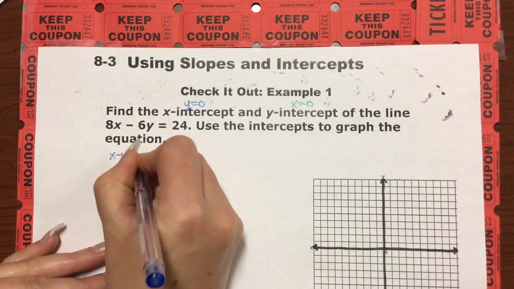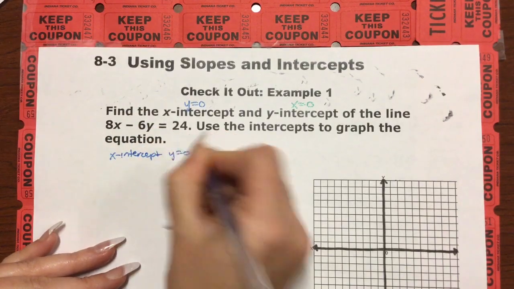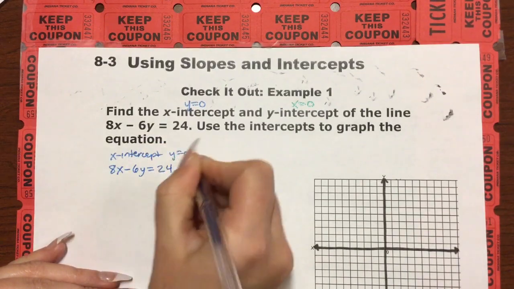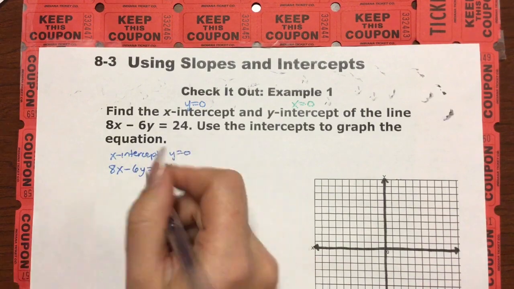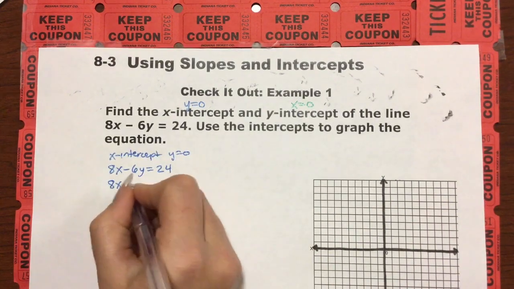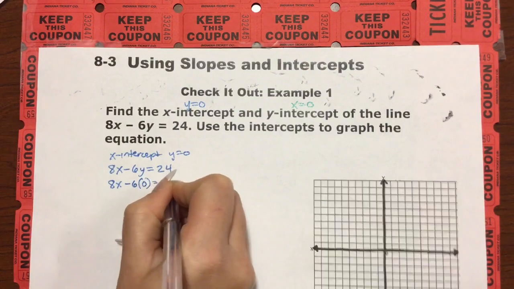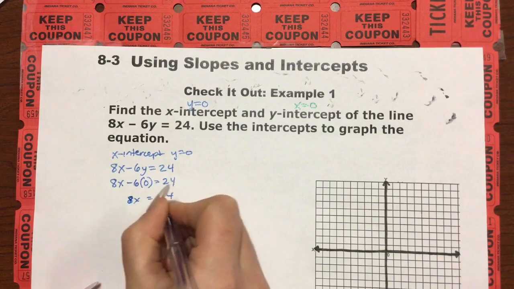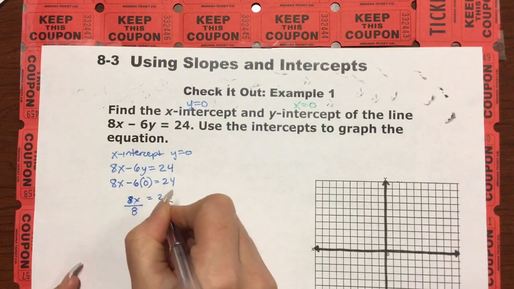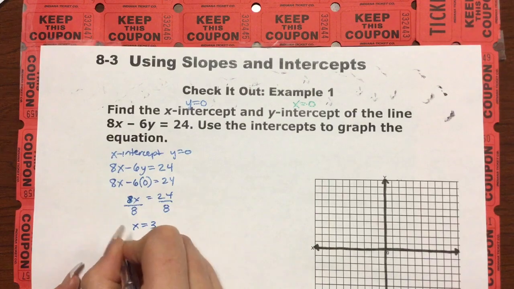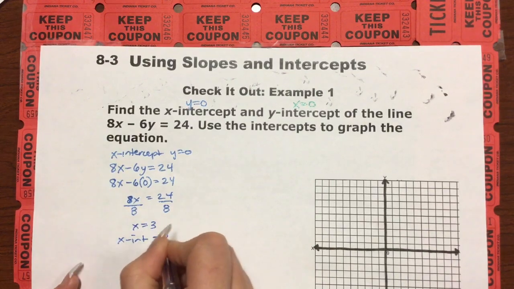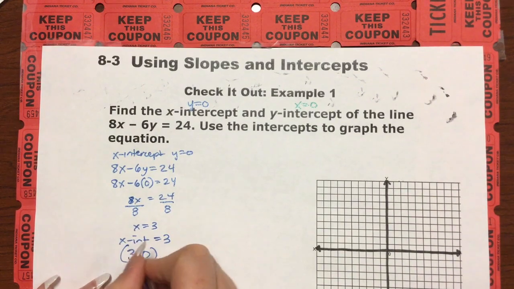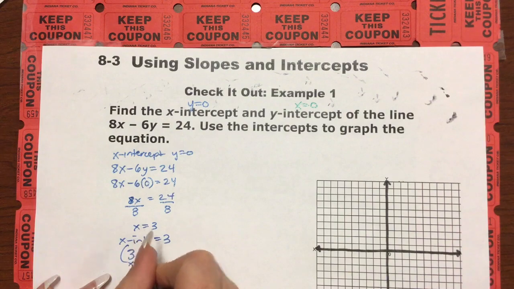What do I know about the x-intercept? Well, y equals 0. So we're going to go ahead and write down this equation in standard form. Substitute 0 in for y. And we are left with 8x equals 24. Then we're going to divide both sides by 8. And we end up with x equals 3, which means that the x-intercept equals 3. And we've just found the point (3, 0), because this is our x-intercept 3, and this is our y equal to 0.